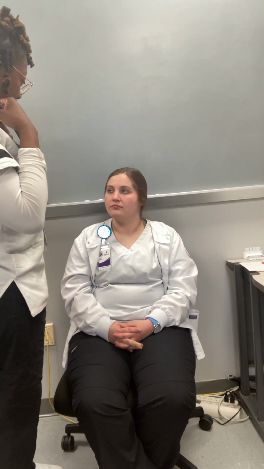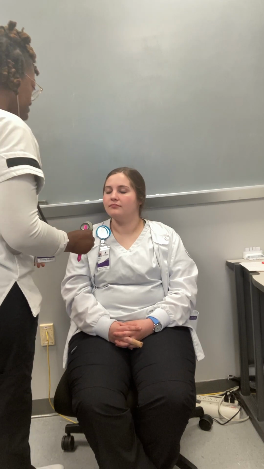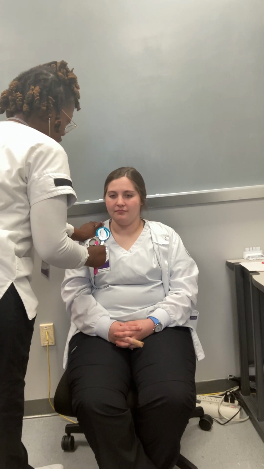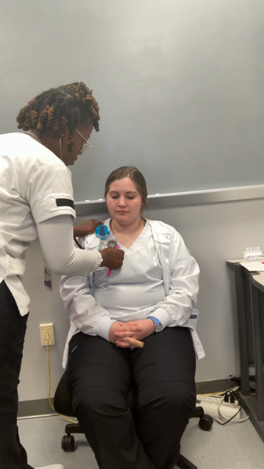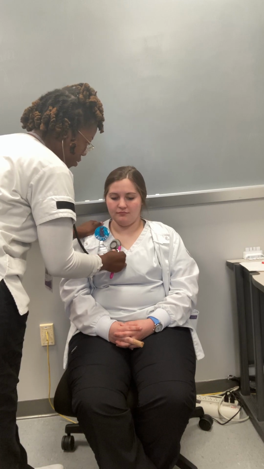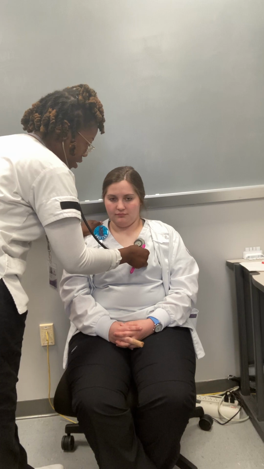Now I'm going to listen to her lung sounds. All right, once I touch you, take a deep breath for me. So this is her right side. So this will be her right upper lobe. Left upper lobe.